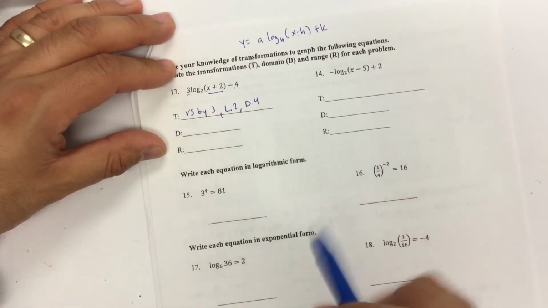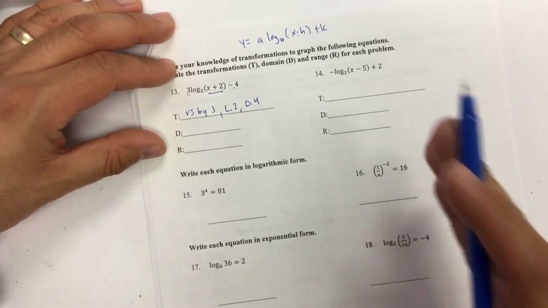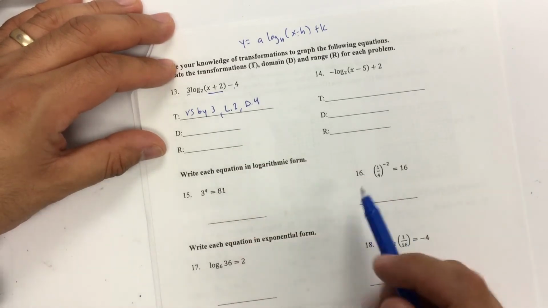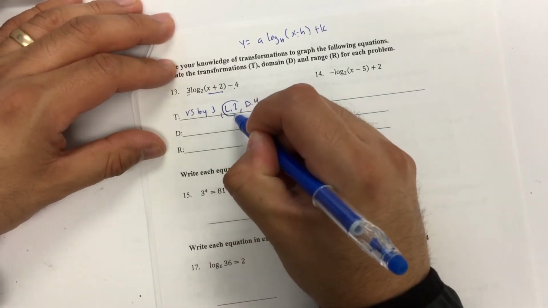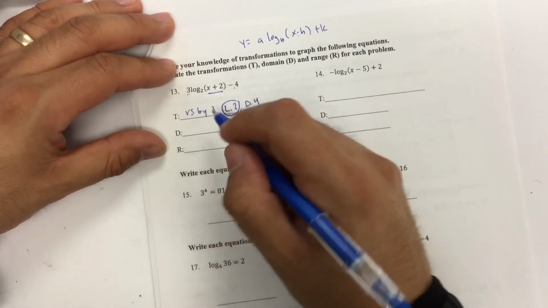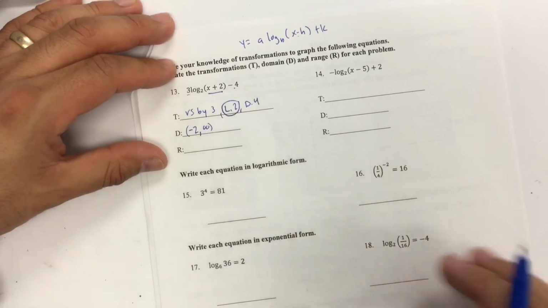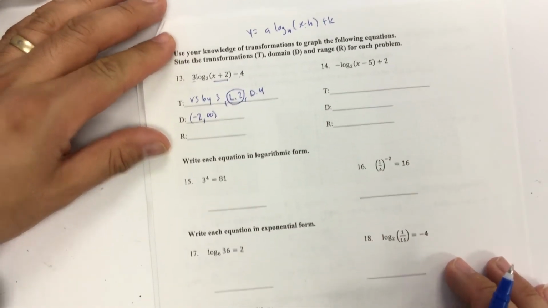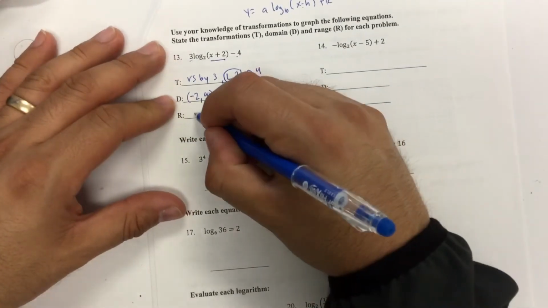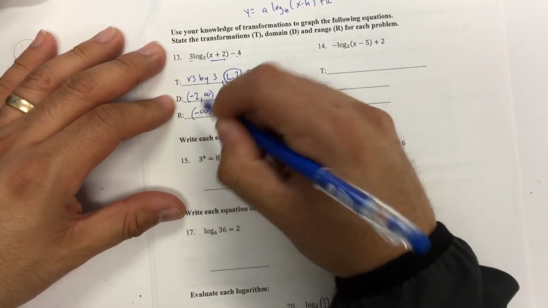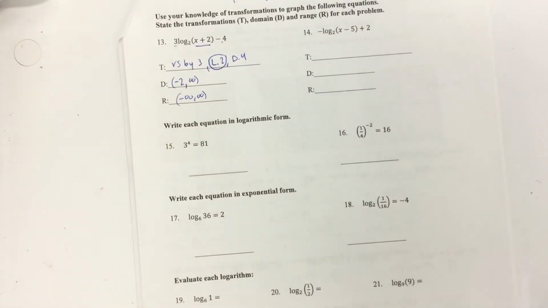The domain is going to be based on the vertical asymptote, so you can go ahead and type this in, but the left 2 is what affects your asymptote, so it moves to the left 2 units, and that's going to be -2 to infinity. If you want to double check that, type it into Desmos, and the range for this one is going to be all real numbers. Now I'm just going to show you how to type it in, just in case you've forgotten how to do this in Desmos.